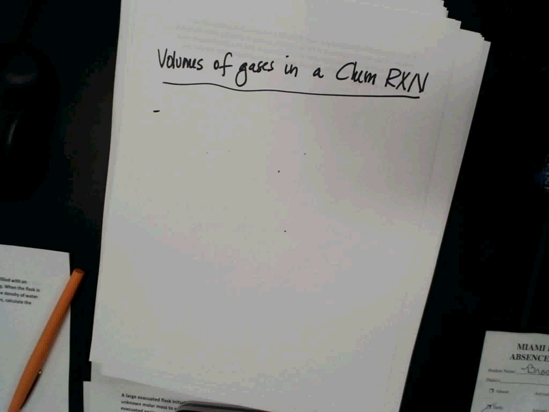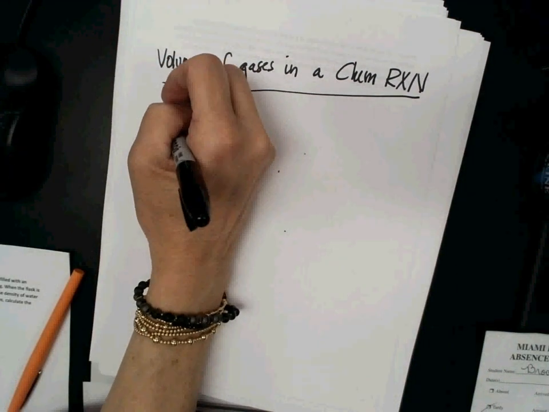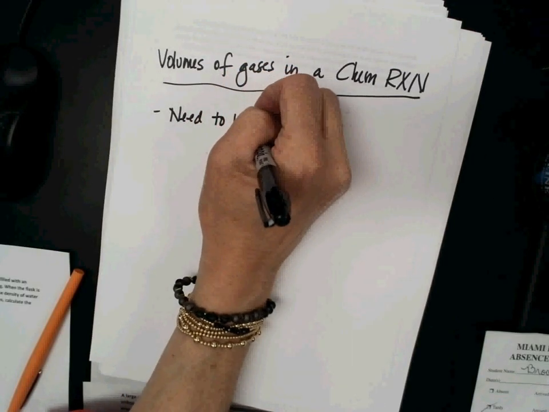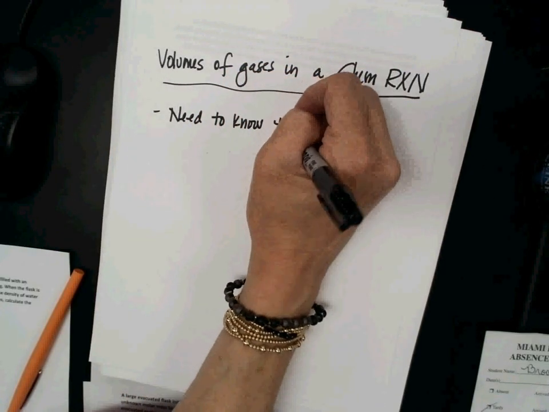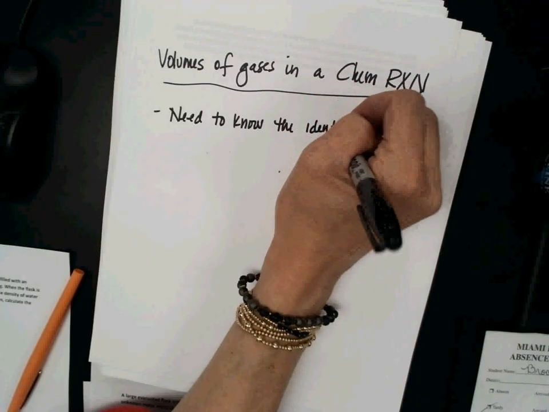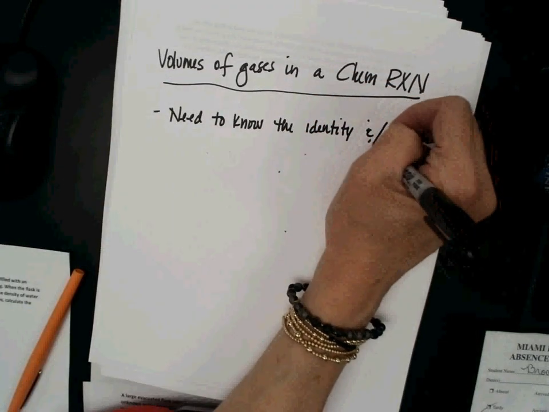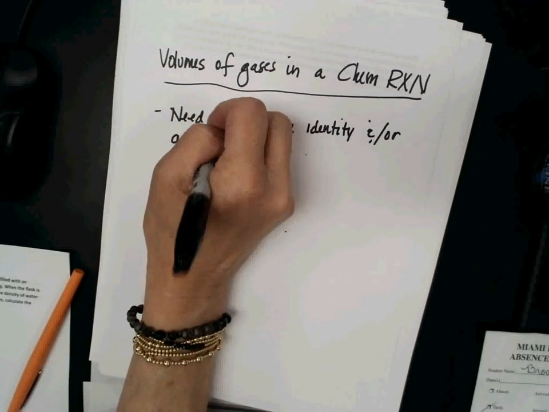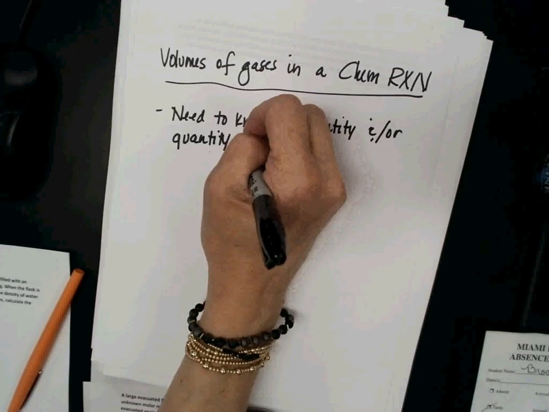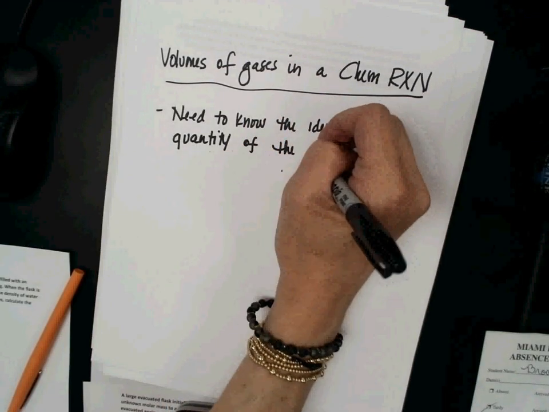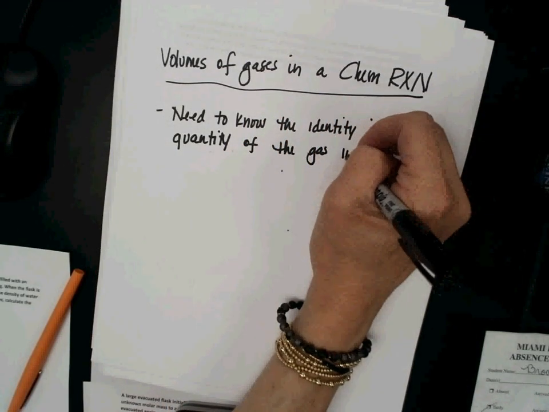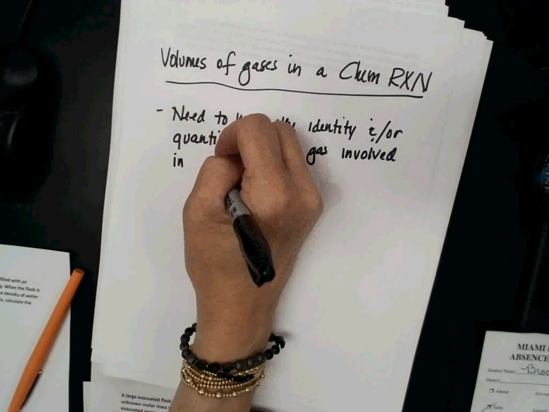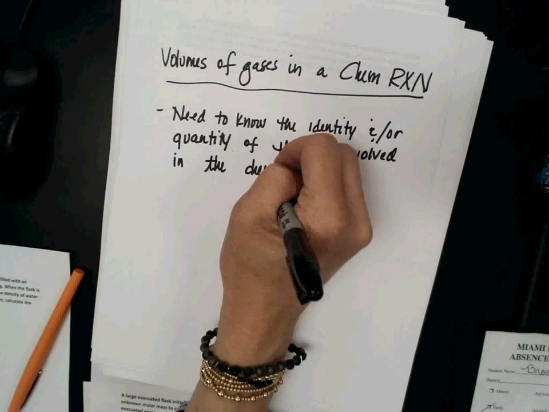When we do these problems, we're going to need to know the identity and/or quantity of the gas involved in the chemical reaction.